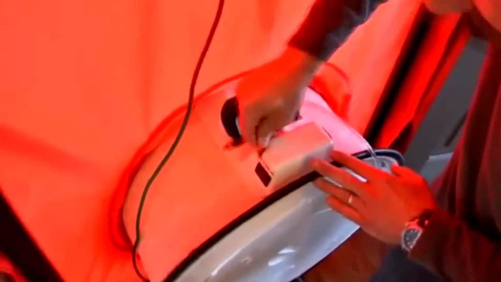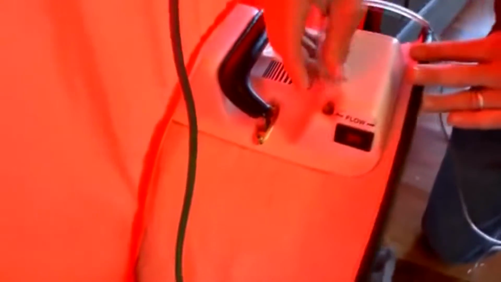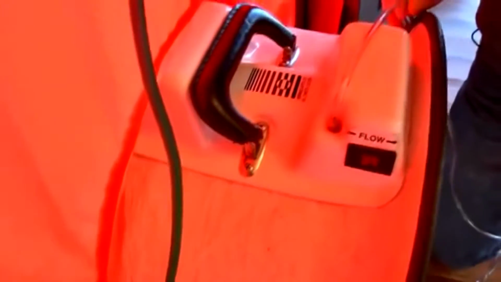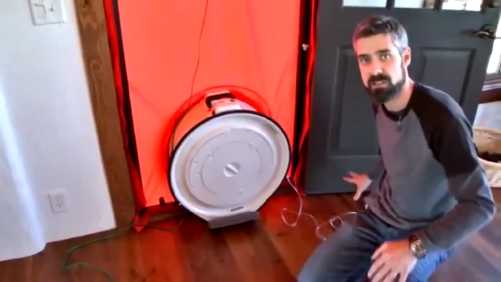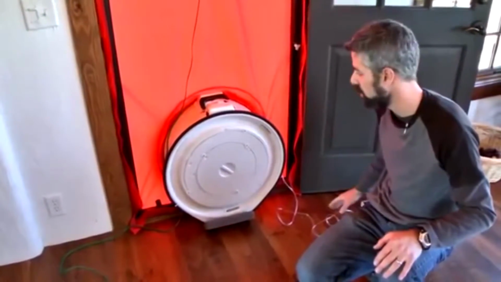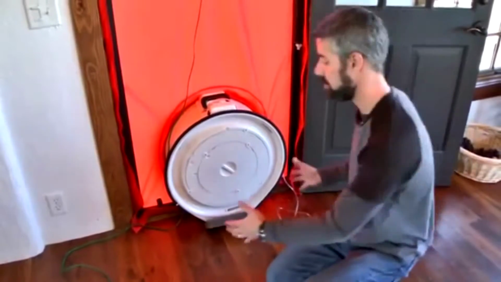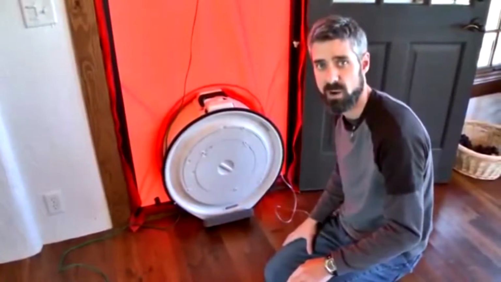So our fan hooks up right on top here. There's only going to be one port, so it's pretty easy to get that set. Now I like to set everything up, set it down to the side of the fan. When you're taking your readings, you don't want to be blocking this airway.